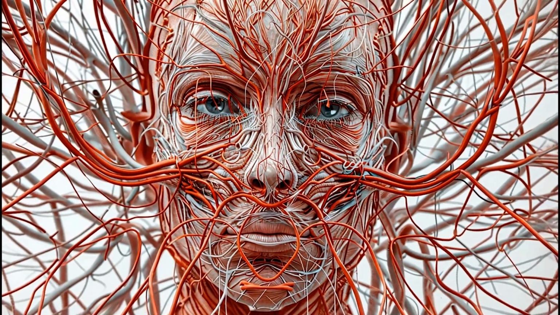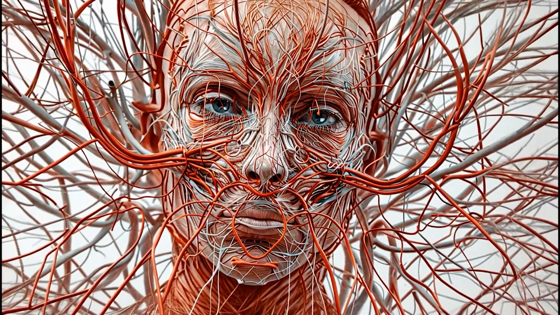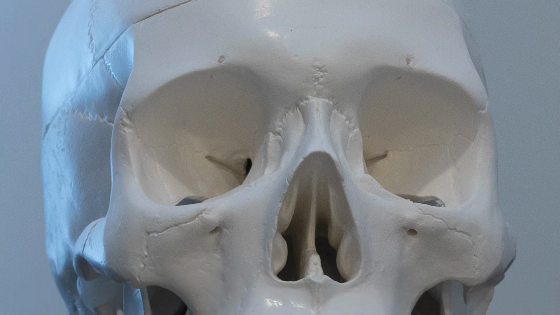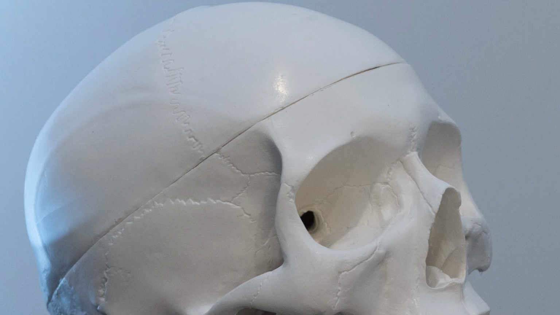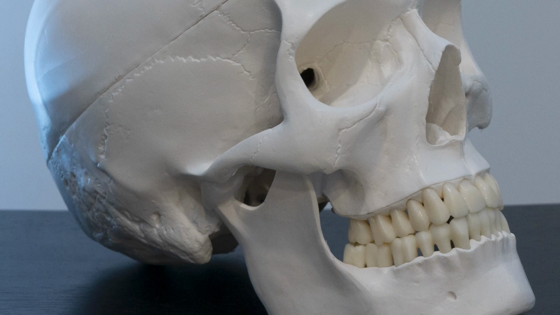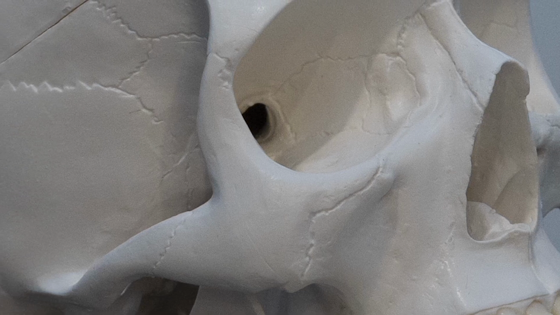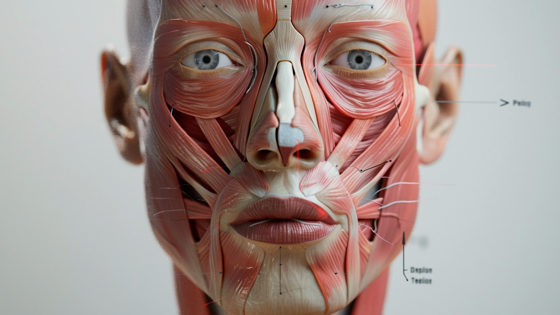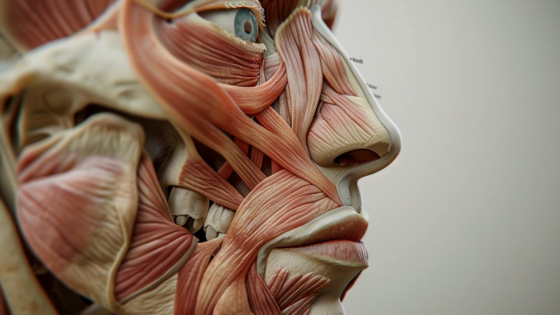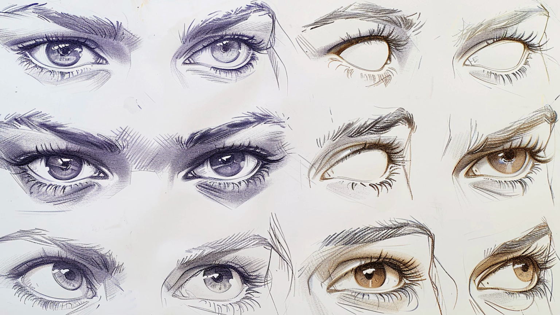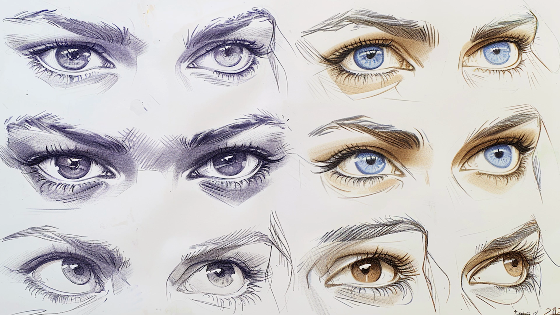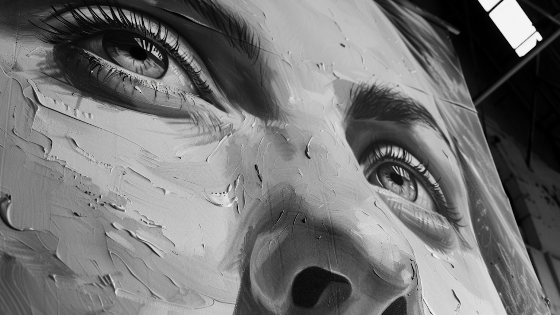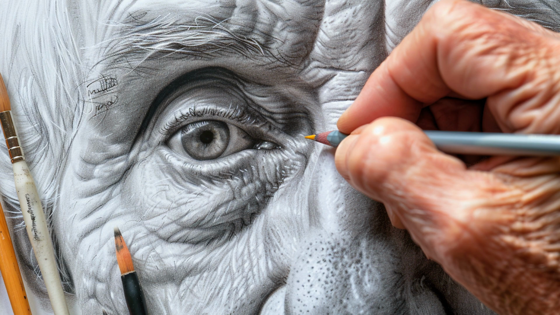A solid understanding of facial anatomy will significantly improve your drawings. The skull is the foundation of the face, so understanding its shape and structure is crucial. The frontal bone, zygomatic bones, cheekbones, and jawbone define the contours of the face and influence how features sit. Muscles also play a significant role, especially those responsible for expressions, like the orbicularis oculi around the eyes and the zygomaticus, cheek muscles. The skin and fat pads add another layer of complexity.